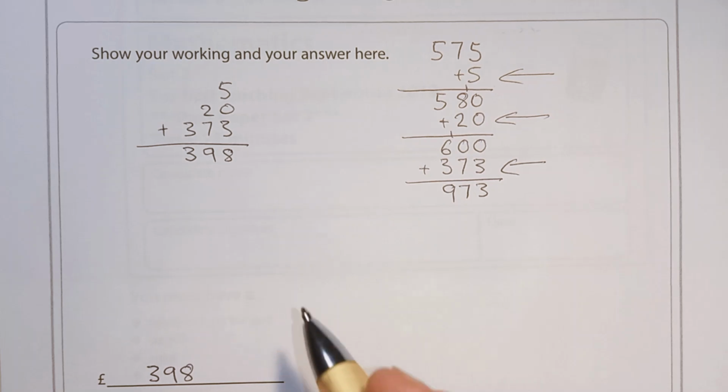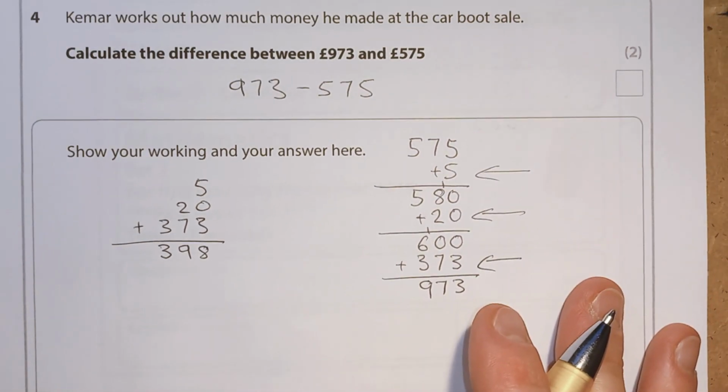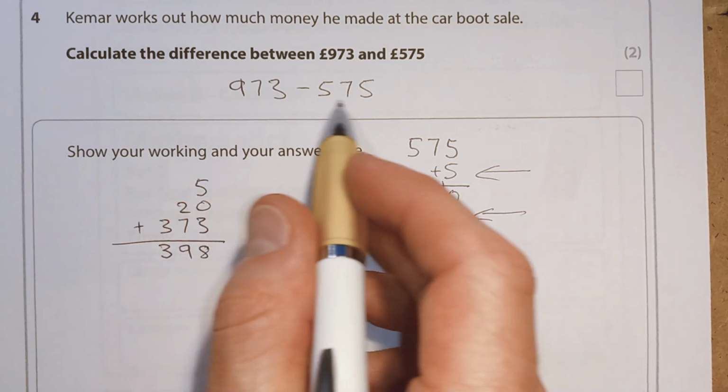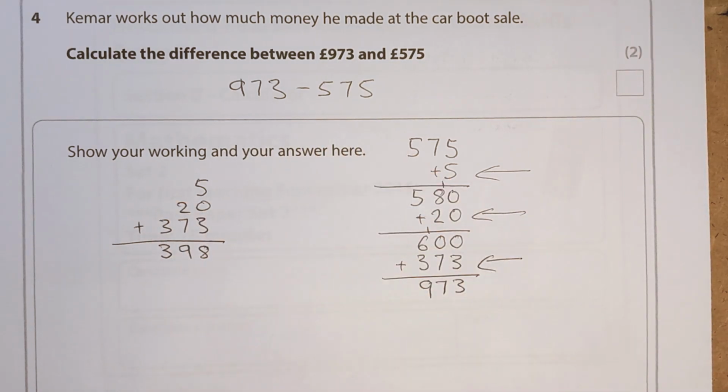So if you are more comfortable doing the column method for subtraction, you can certainly do it that way, which is fine. This is just trying to show you an alternative method.